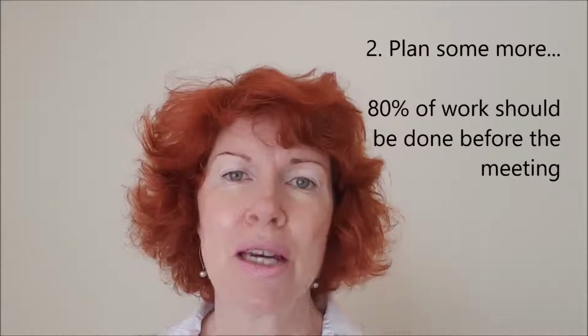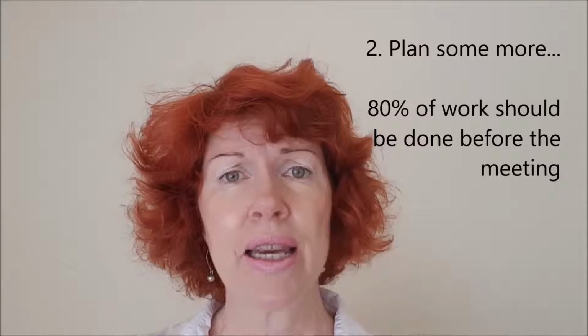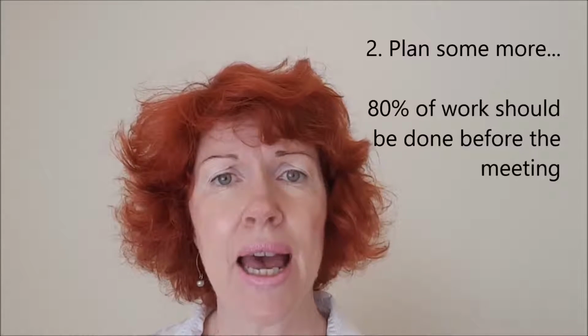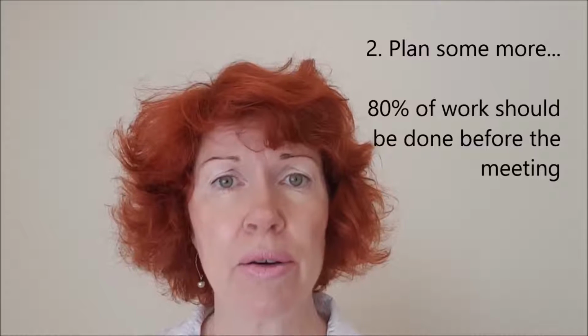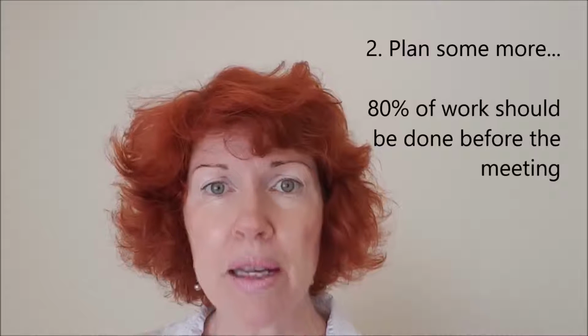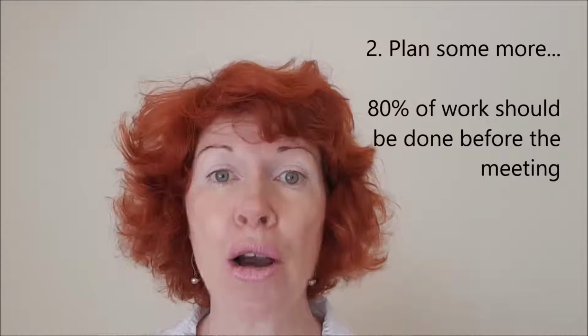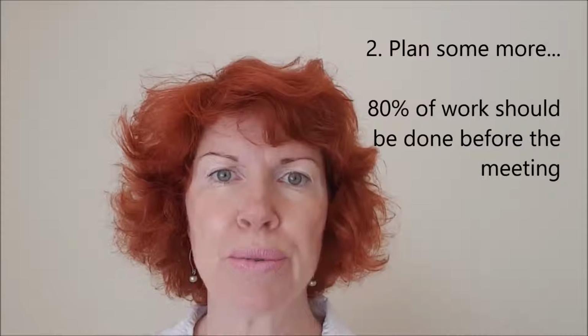Number 2, plan some more. 80% of the work should be done before you head into a meeting such as this, so it's important that every detail is considered as you're planning how the session may go. It may only be a 1 or 2 hour meeting, but you can expect that to do this well, you should have 4 or 5 hours of planning behind you before you walk into the room.